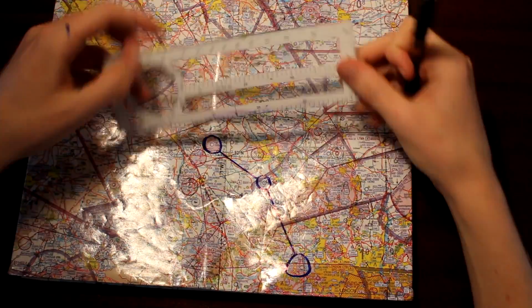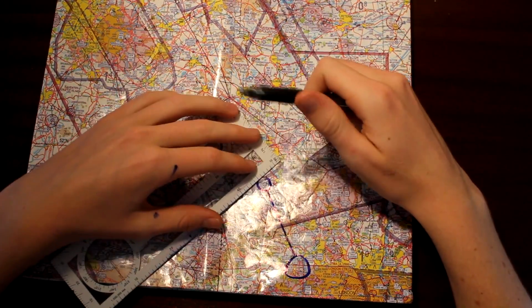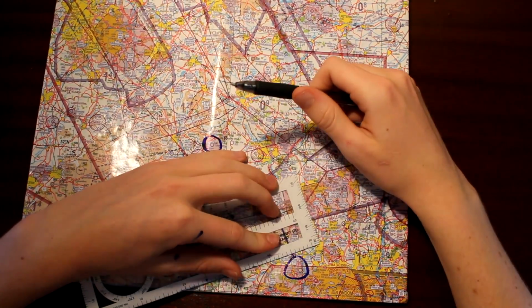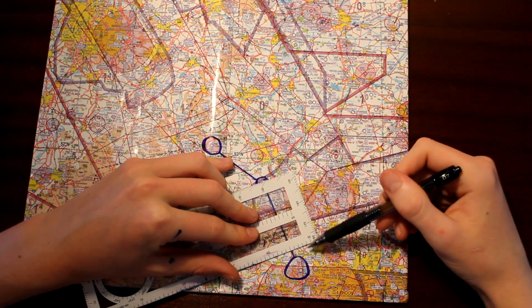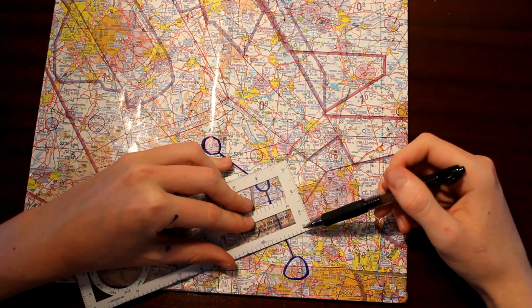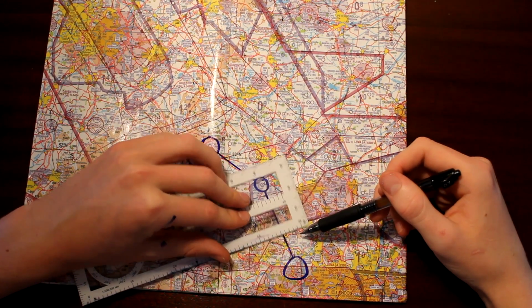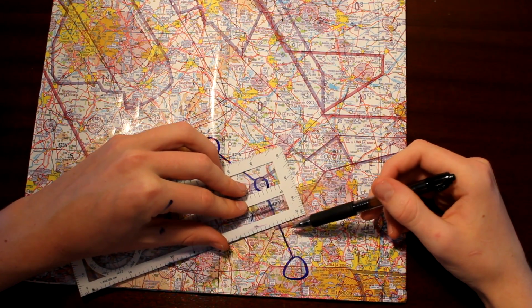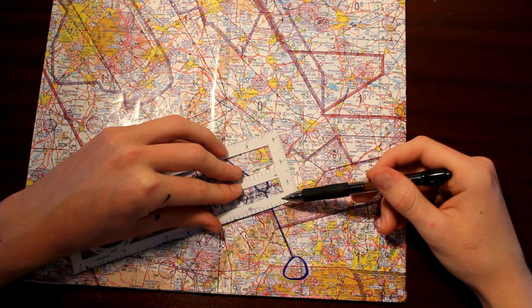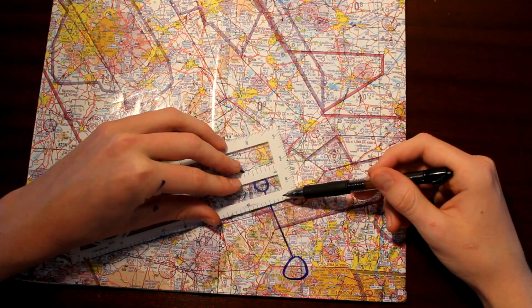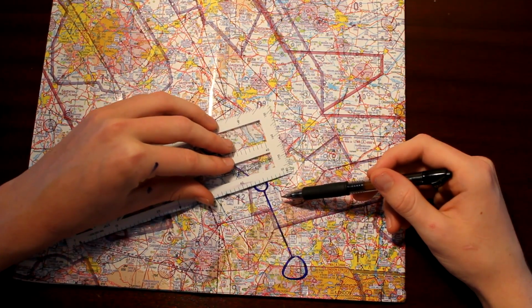So you put the ruler along part of the route that you want to work out your safety altitude for. Have 5 nautical miles either side, and go from the start location to the waypoint, scanning along 5 nautical miles either side of the route to find the highest location. So there I found one. That's probably going to be my highest point. That's it there.